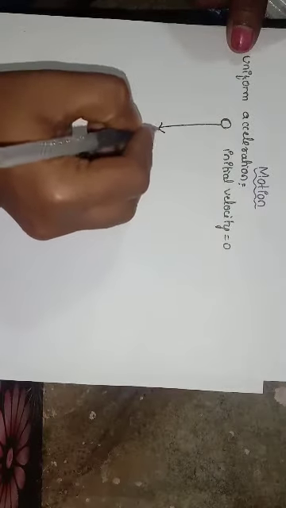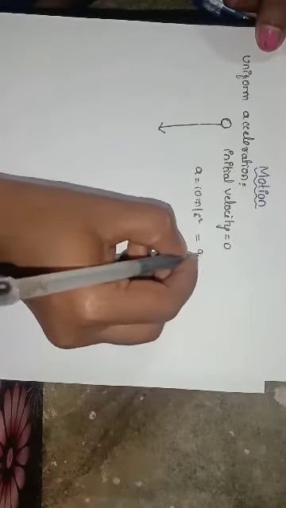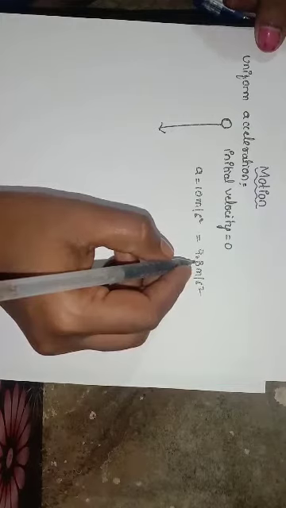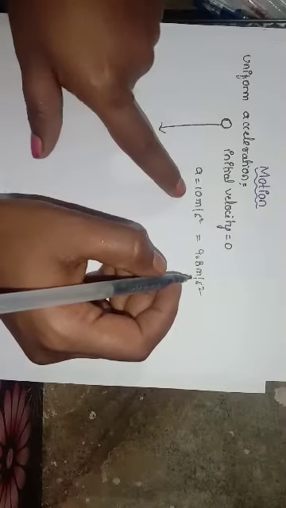So what is the acceleration, or the gravitational constant? a or g is equal to 10 meter per second square approximately, exactly 9.8 meter per second square, right? For each and every second it is falling 10 meters.